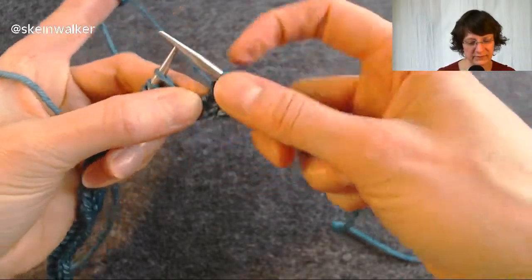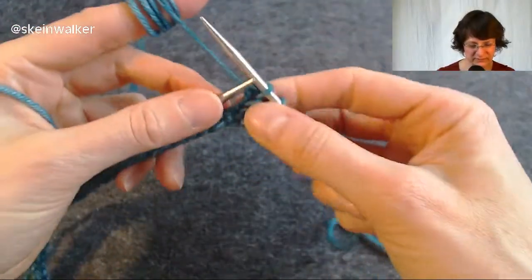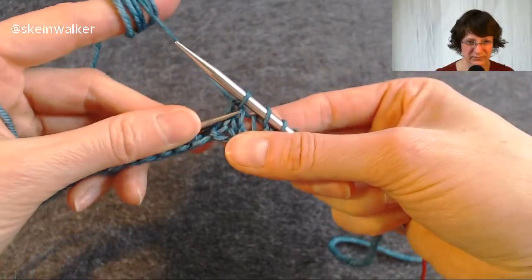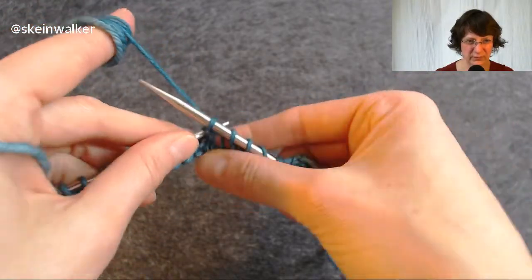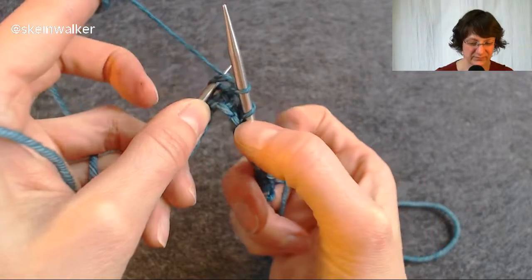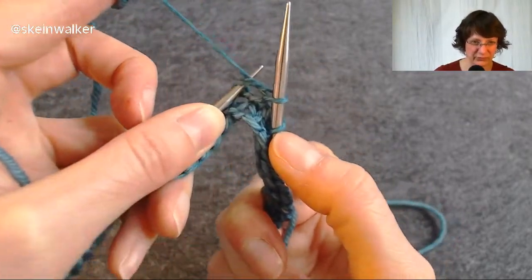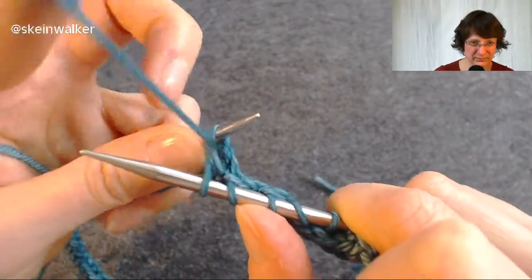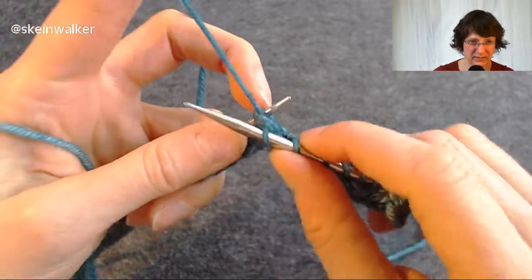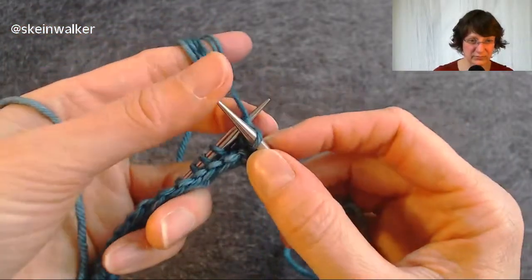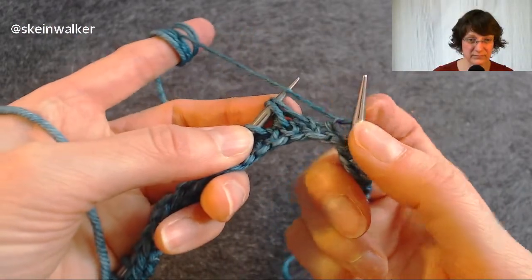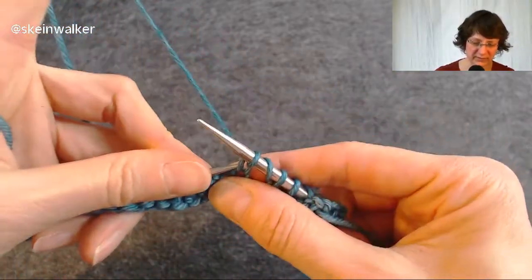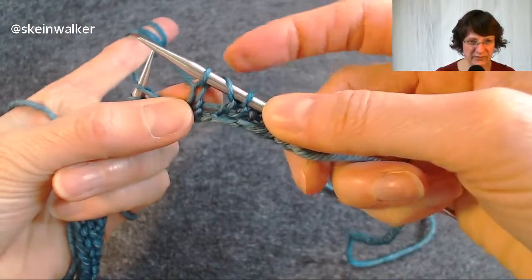One more knit two together. Let's move this, okay. Enter both stitches from the front to the back. So now I pull to show you. And I can drop this. Almost there. Now I will have a yarn over here.